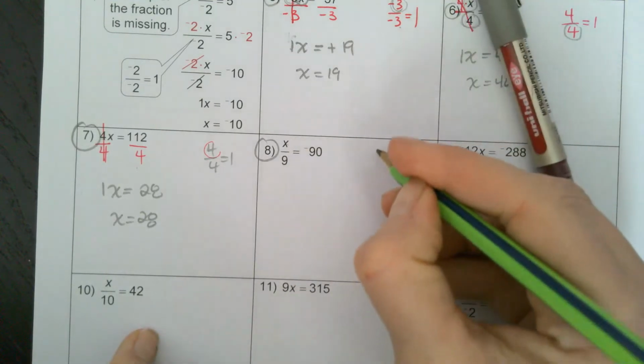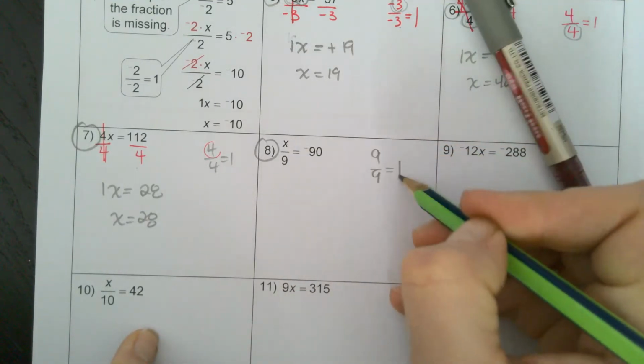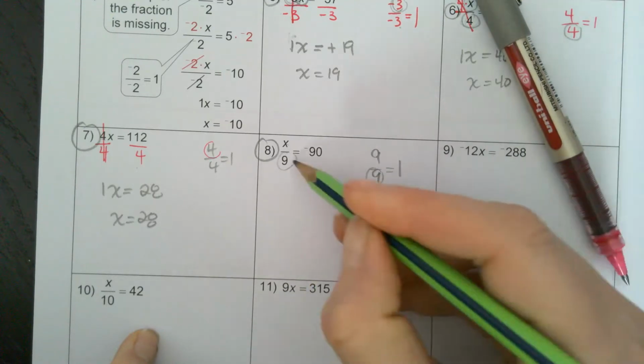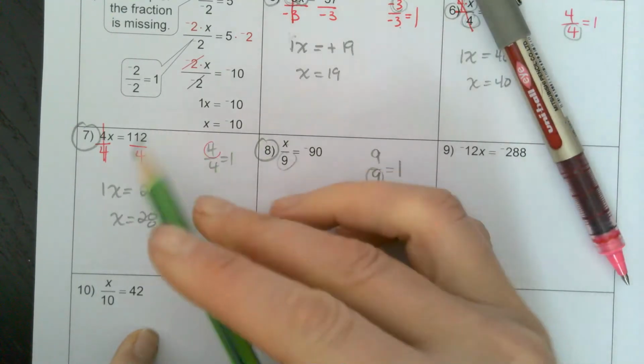So now for this one, x wants to be alone, so I have to get rid of the 9. So I use the fraction 9 over 9 equals 1. So I have the bottom of the fraction already, so now I'm going to put the top of the fraction on.